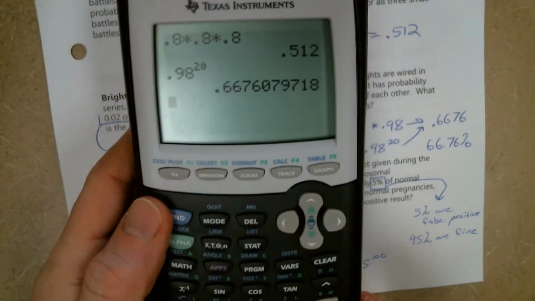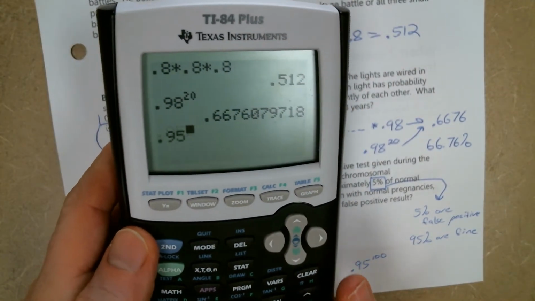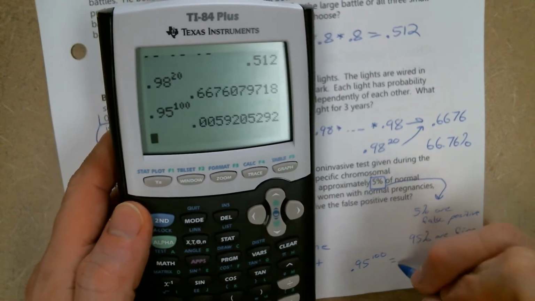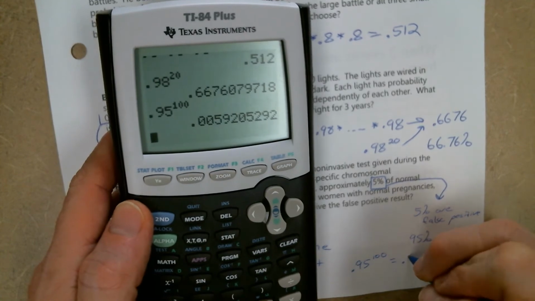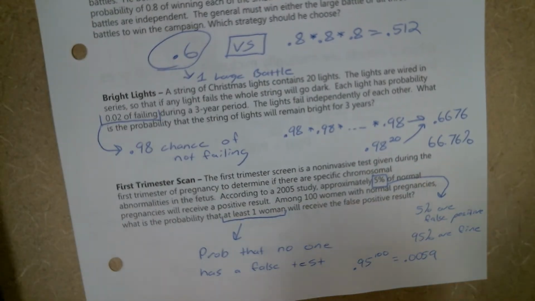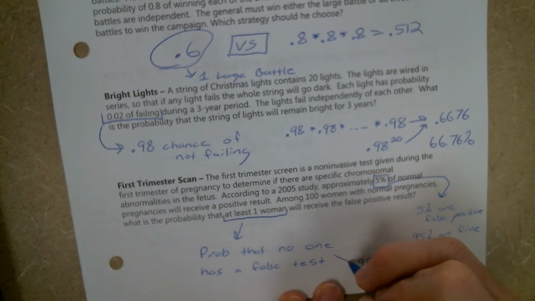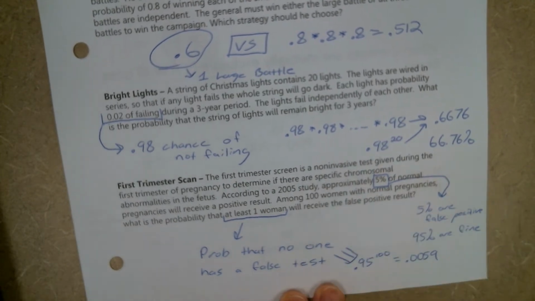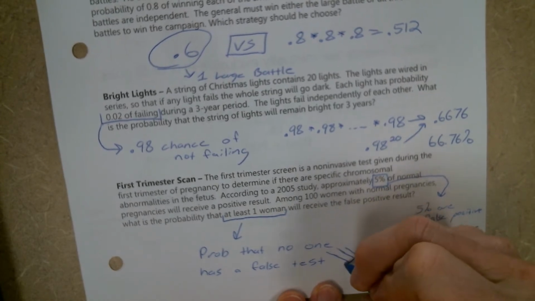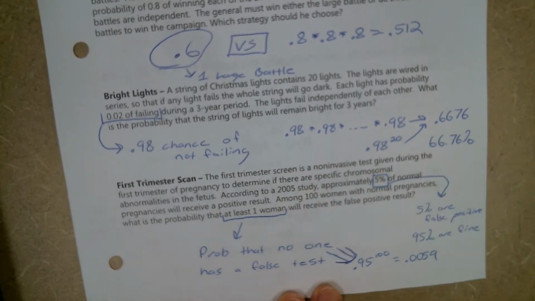All right, so 0.95 to the 100th power is 0.0059. All right, so this right here is the probability that no one has a false positive. It's an awful looking arrow that I just drew there. Sorry about that.